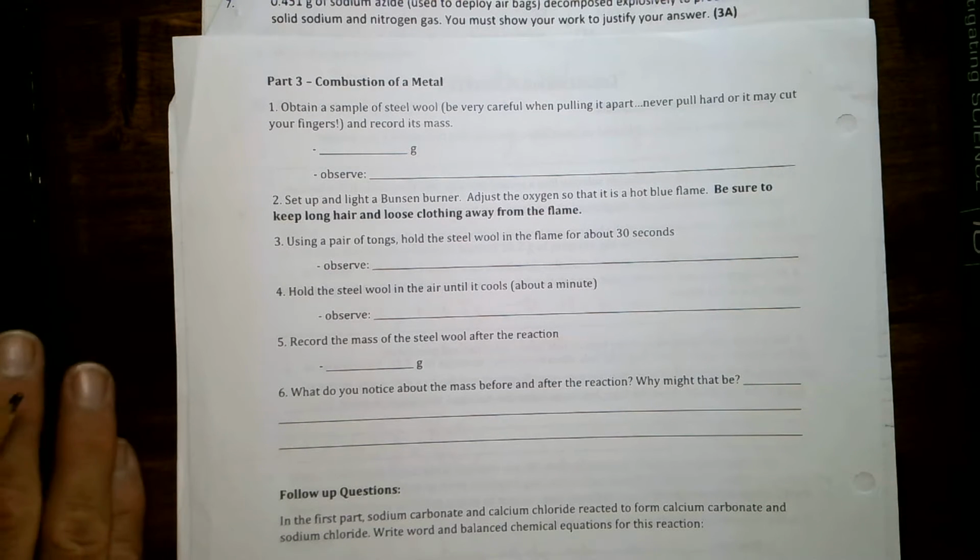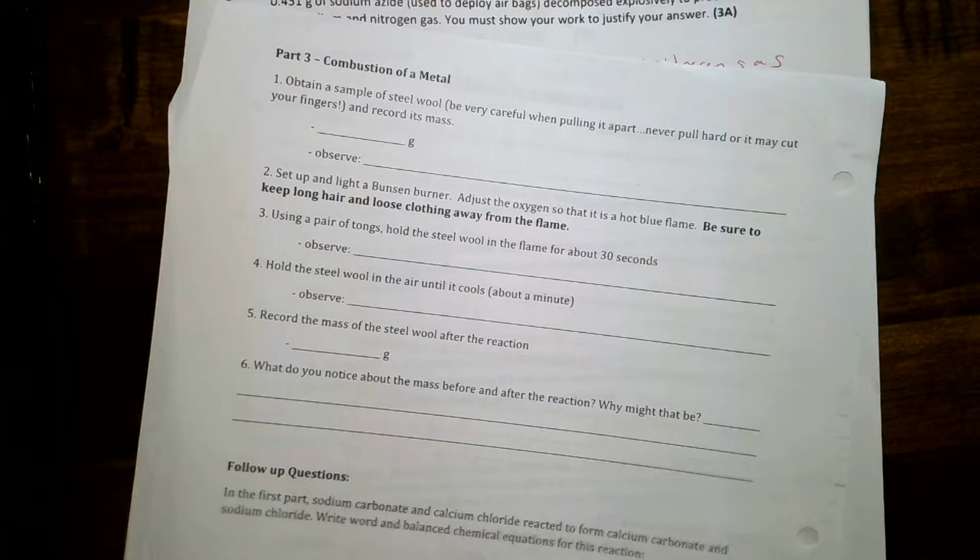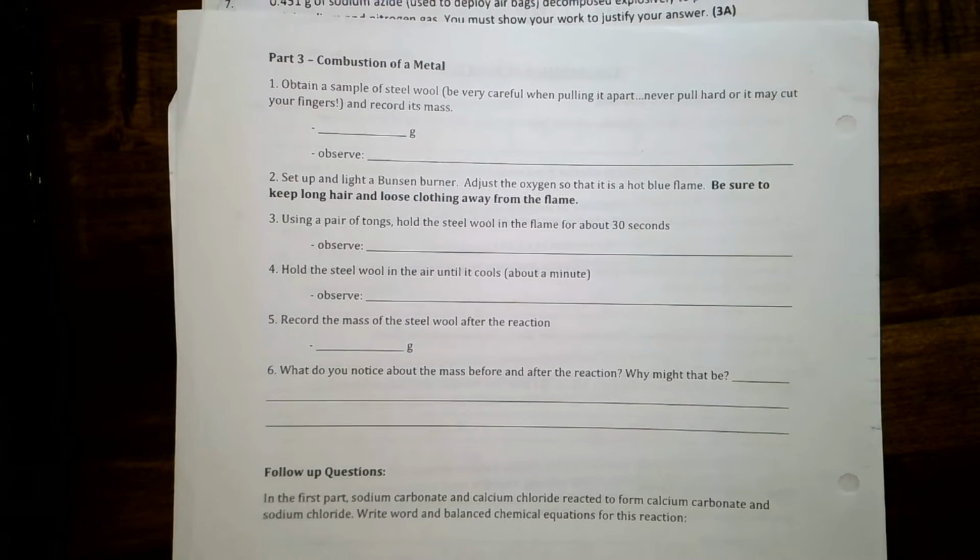I'm going to talk about the law of conservation of mass with you. Now, I do not have the handout that you guys have, that I've posted for you to read through, which is fine. I don't need it. I have the general idea of what I want to say.